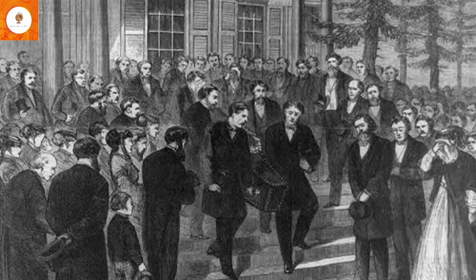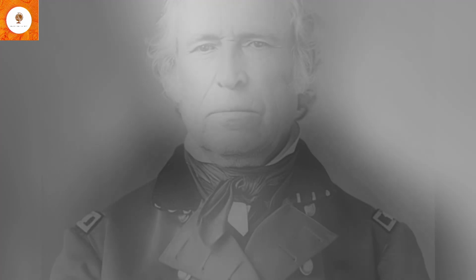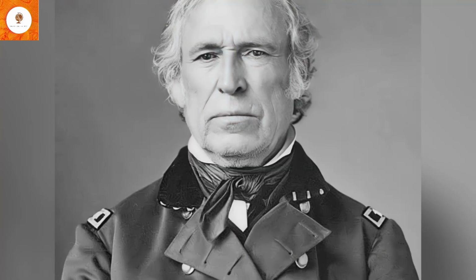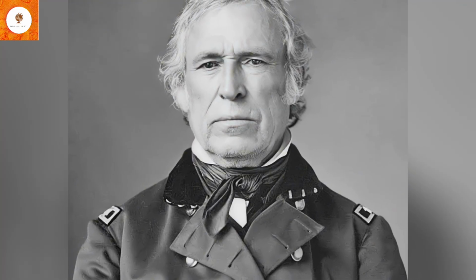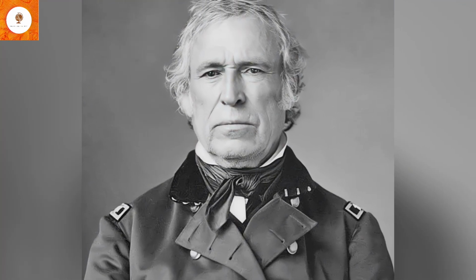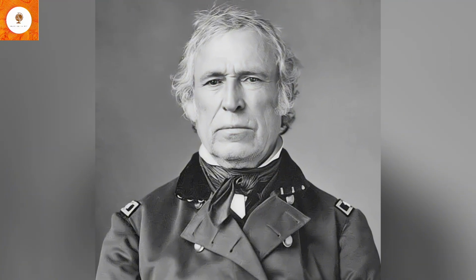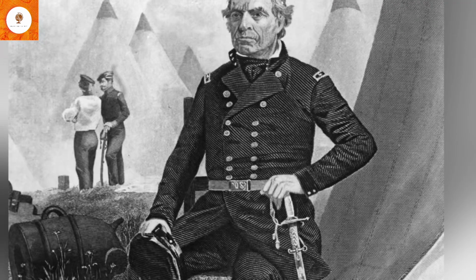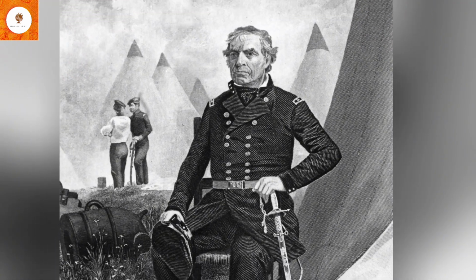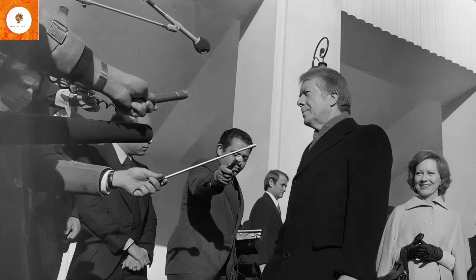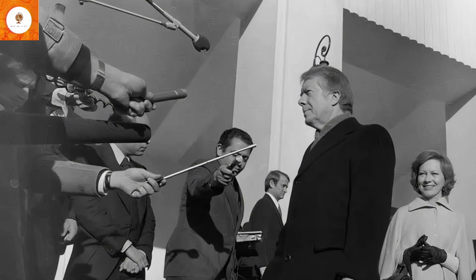Honorable mentions, a few other notable failures. Zachary Taylor, 1849 to 1850. Though his death cut his term short, he threatened to use military force against Southern secessionists, a stance that might have altered history. His early death places him here. Jimmy Carter, 1977 to 1981. A good man faced with stagflation and the Iran hostage crisis. His inability to manage these crises effectively led to a perception of weak leadership.